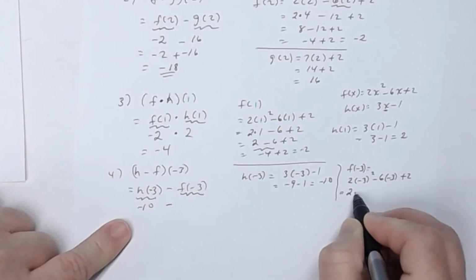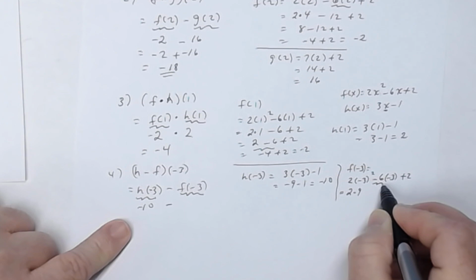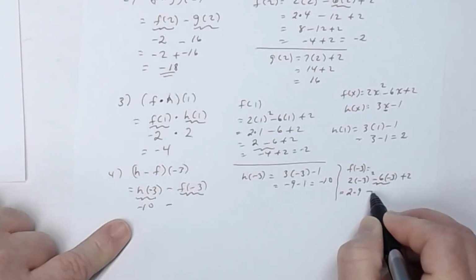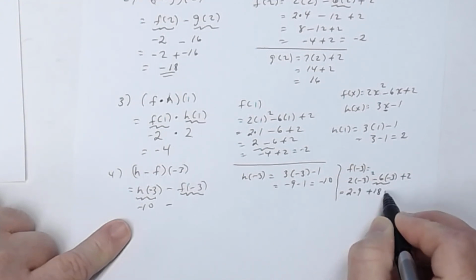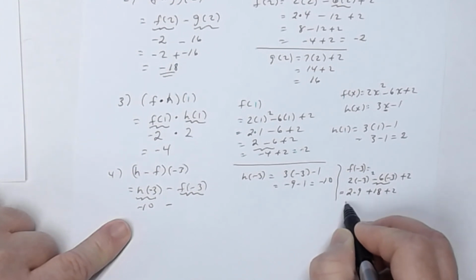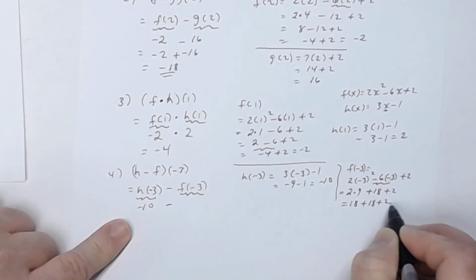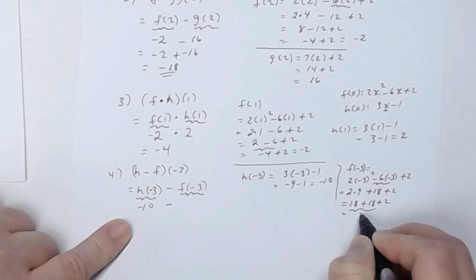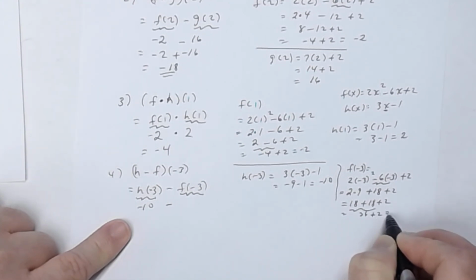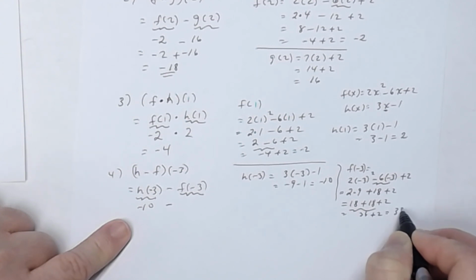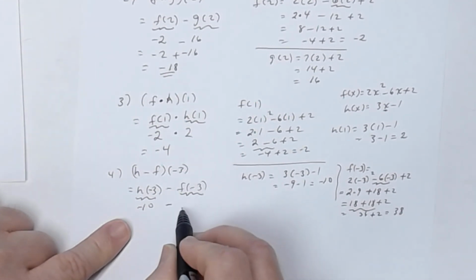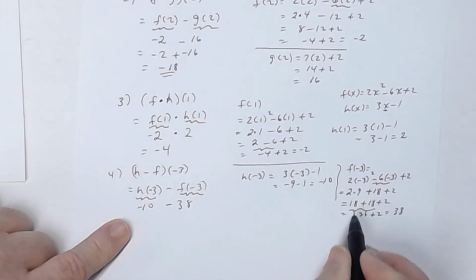So it becomes 2 times 9. A negative 6 times a negative 3 is a positive 18, and then plus 2. So 2 times 9 is 18, so I get 18 plus 18, which is 36, and then 36 plus 2 is going to equal 38. So f of negative 3 is 38.